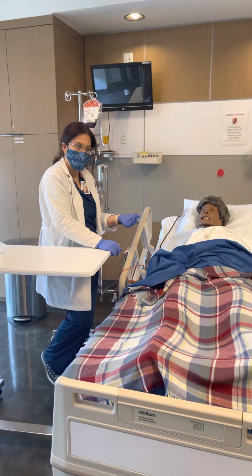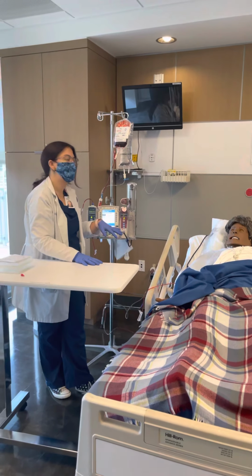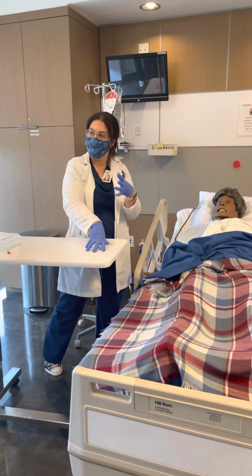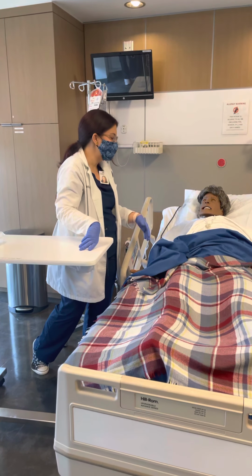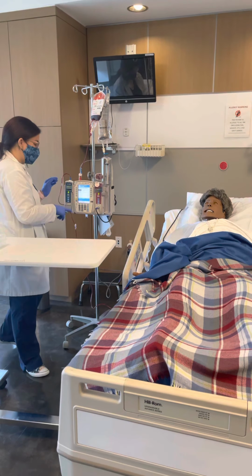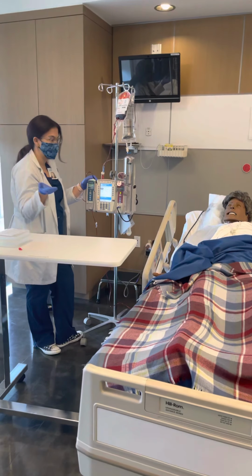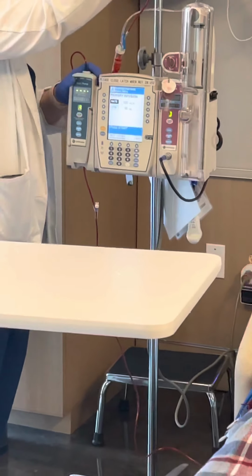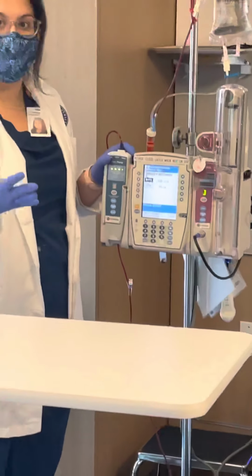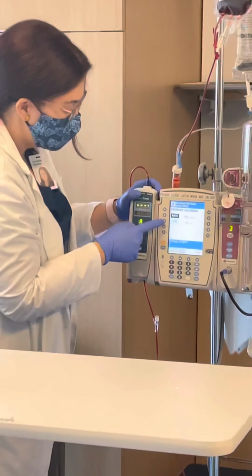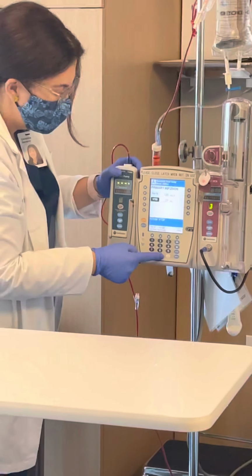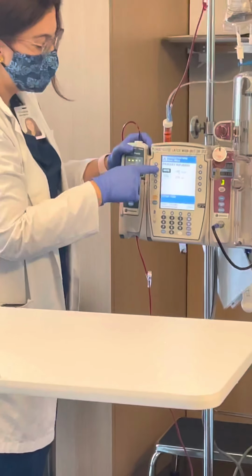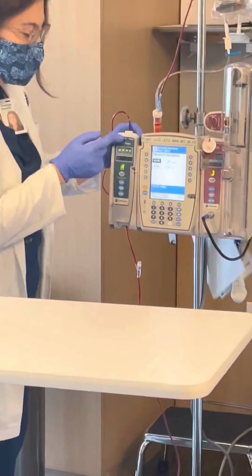15 minutes have passed by. My machine has stopped. All right, now I'm going to obtain a full set of vitals again. If I notice that there are no discrepancies from the baseline, I will go ahead and reset this. My order said to infuse this over 3 hours, and my bag is 300 mLs. I've already given 30, so 300 minus 30 is 270. So my volume to be infused will be 270. And my rate over 3 hours, 270 divided by 3 hours, is 90. Okay, and I'm going to press start.